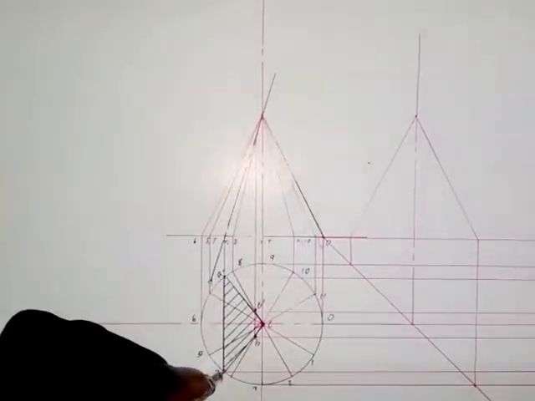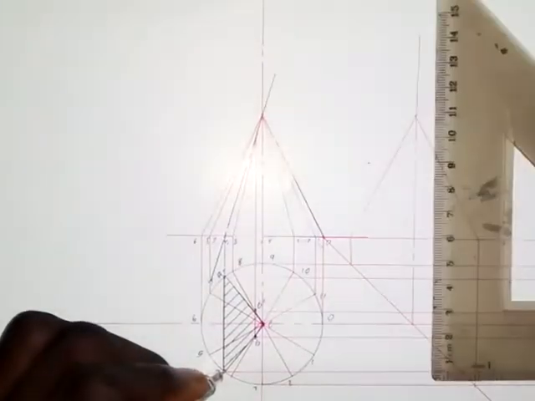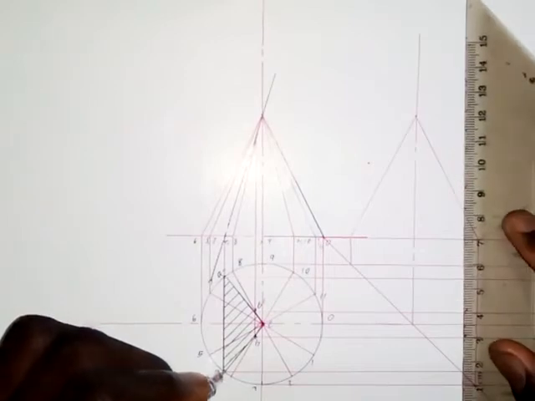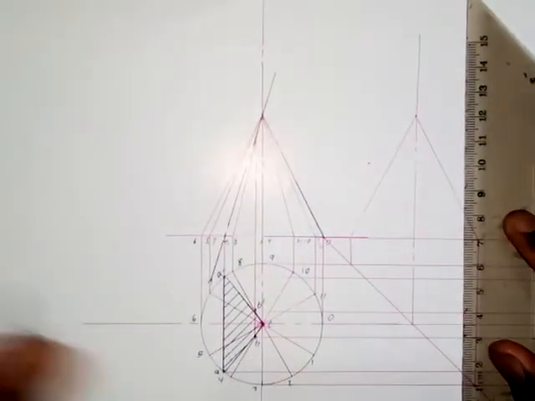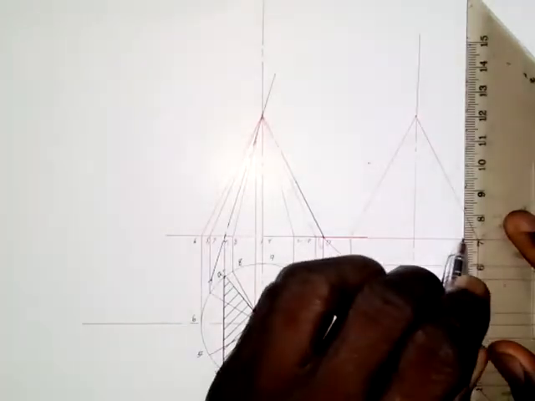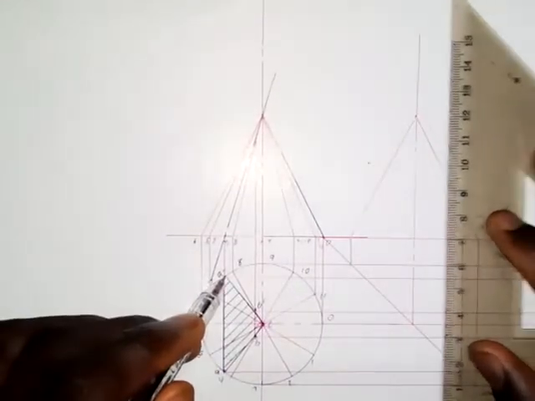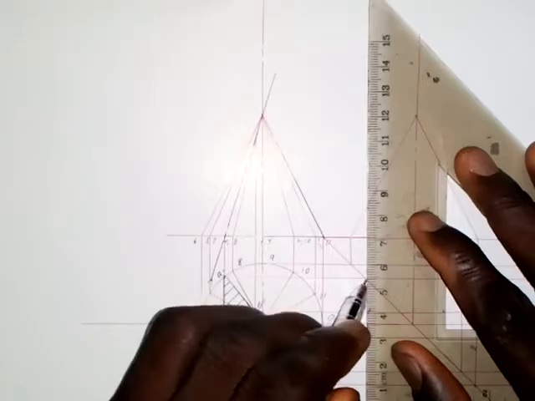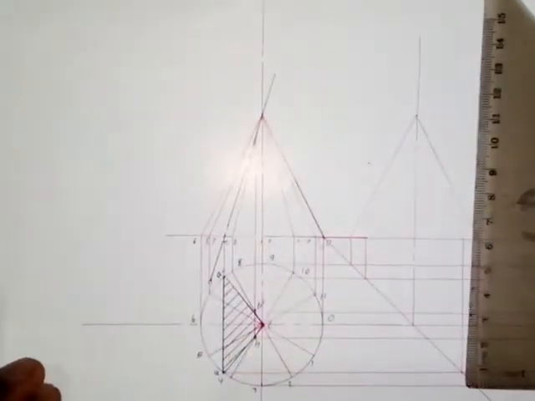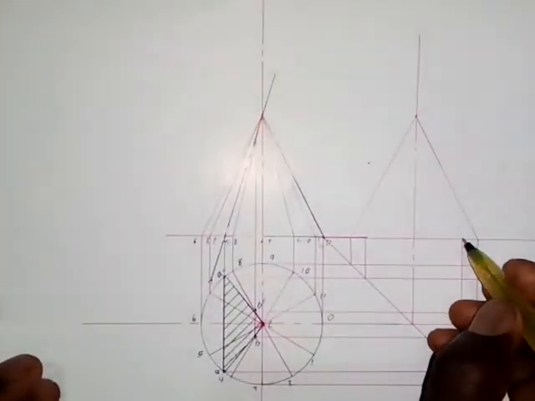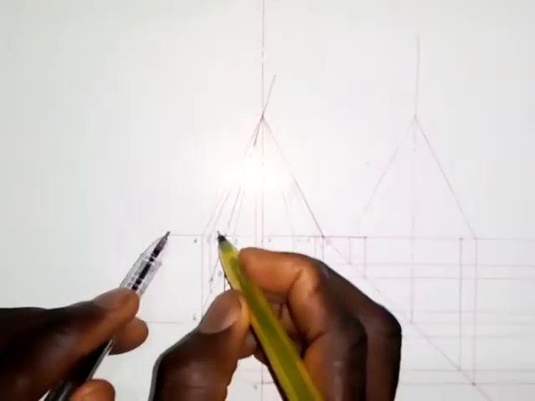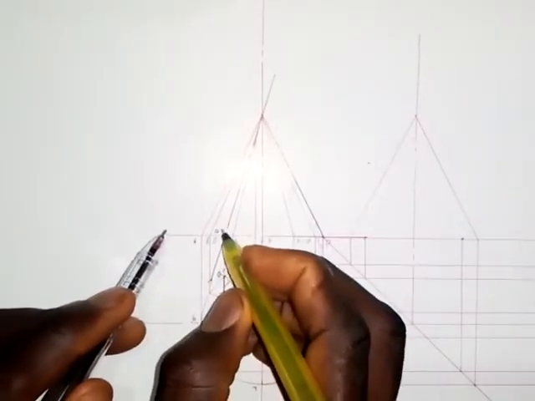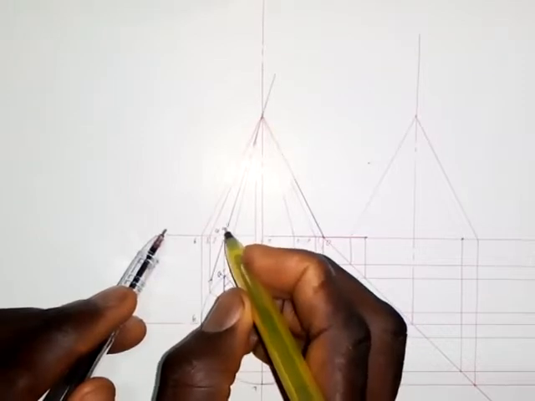Okay, so the next thing I'm going to do is draw a vertical line from point A. From point A I will draw a vertical line, from this point. And also from point A prime here I will draw a vertical line touching this point. So here we have a point, and here we have a point. Don't forget, I'm supposed to label this. This is A prime.